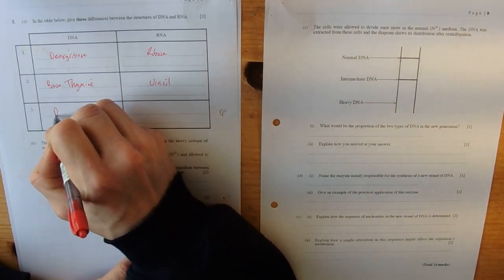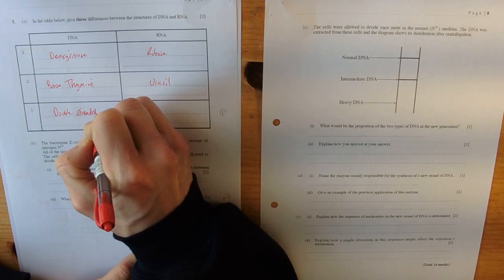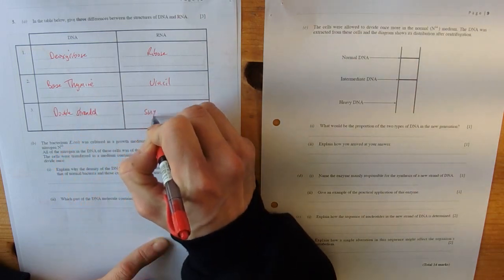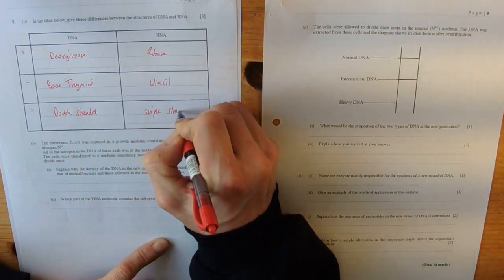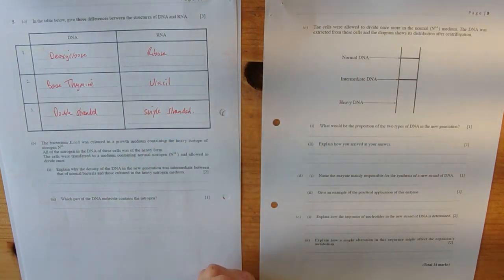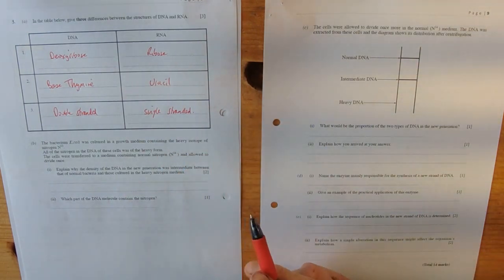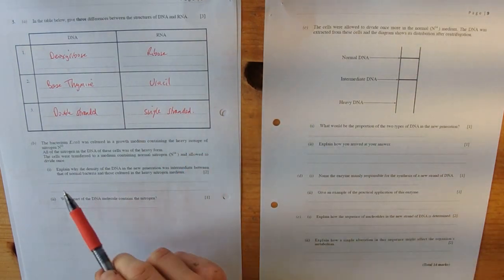Usually DNA is double-stranded, RNA is single-stranded. Some other things you could say there, but those are the big 3. Say those first.